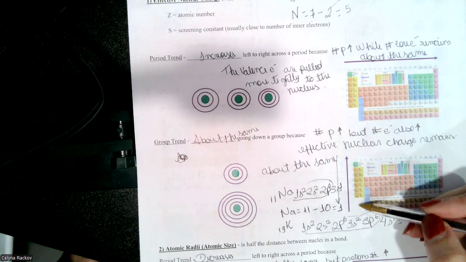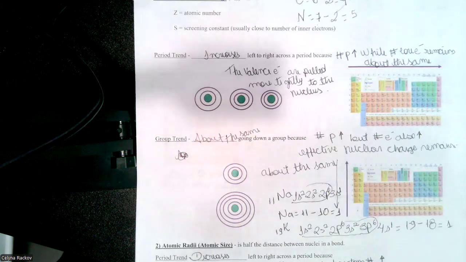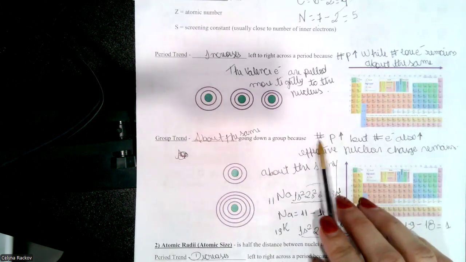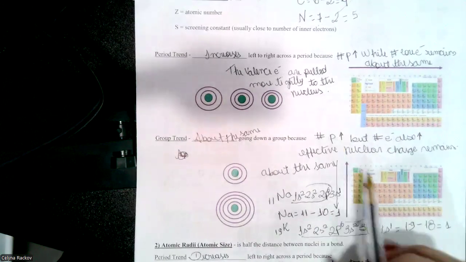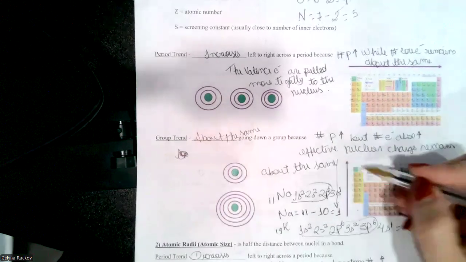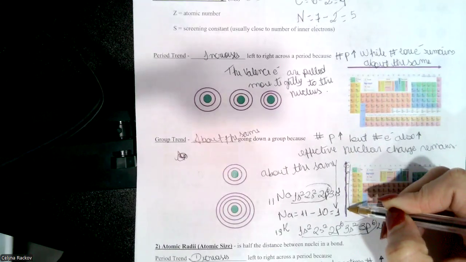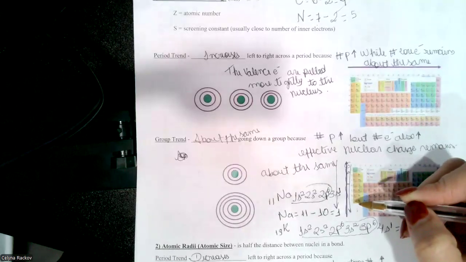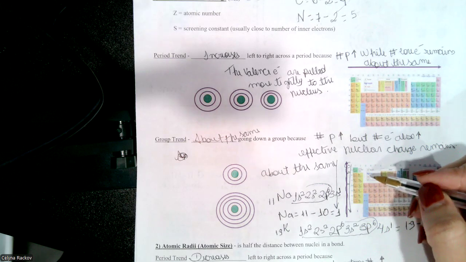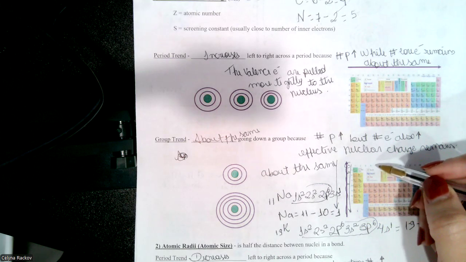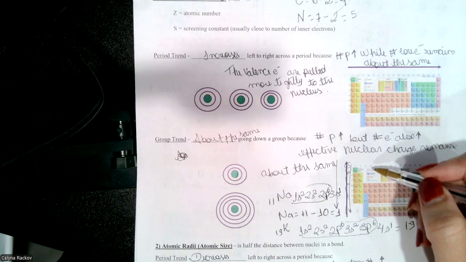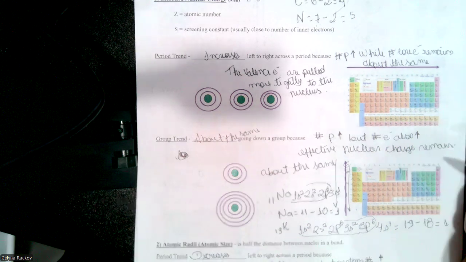The effective nuclear charge remains about the same going down a group. Why? Because as you go down, the number of protons increases, but the number of electrons also increases. So the effective nuclear charge remains about the same.